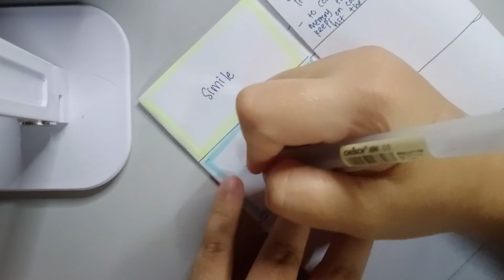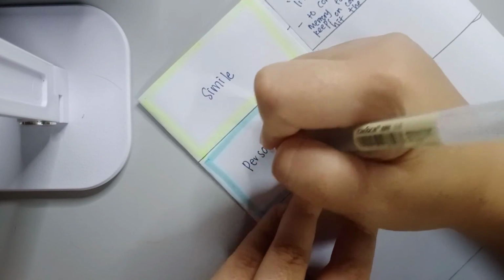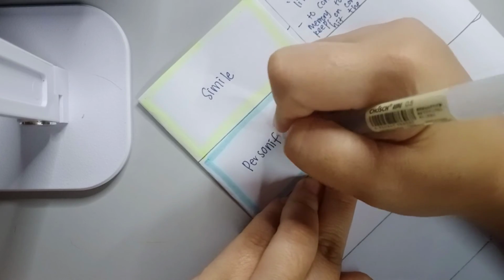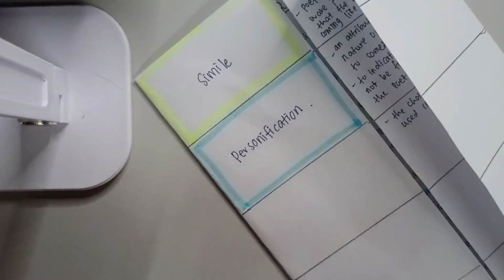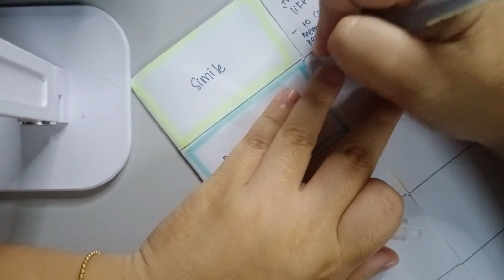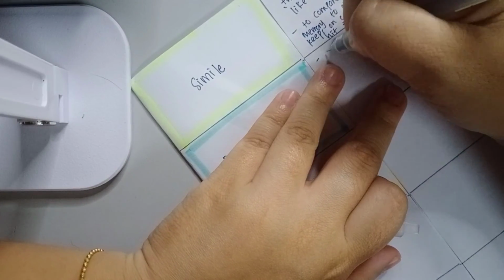I'm gonna write it out. Personification. And then on the right box, we're going to write the definition.